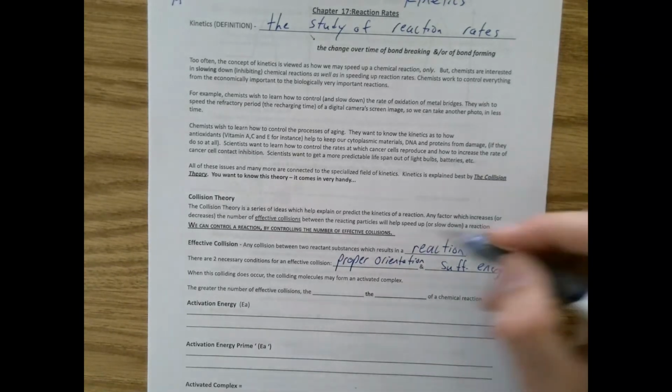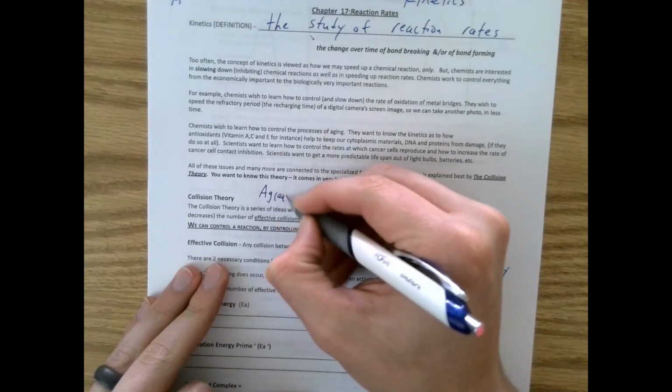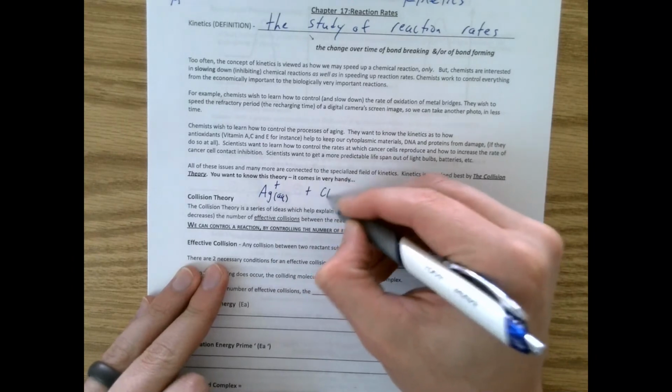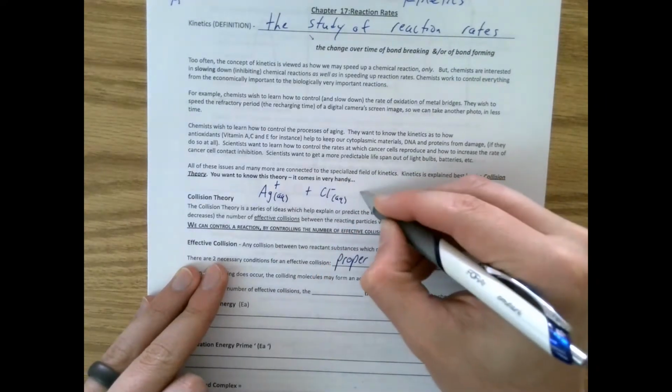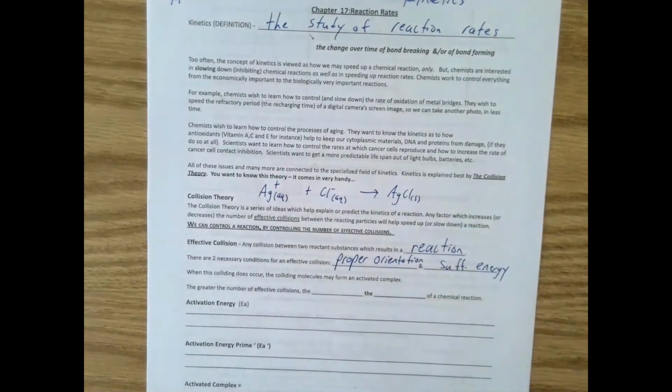First, if we have Ag+ aqueous plus Cl- aqueous yields AgCl solid. What is the general shape of that silver and chloride? What's the general shape of most atoms?